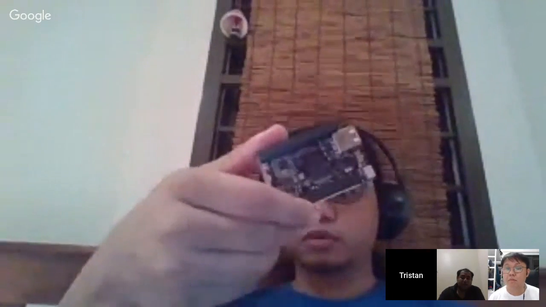I think it's an ARM, right? This one, yeah, this is ARM. This one has Bluetooth and Wi-Fi before the Raspberry Pi Zero W. Yeah, this one, and it's $9. The Pi Zero is 10 US dollars.